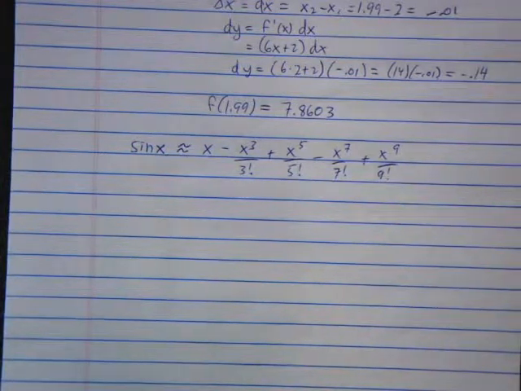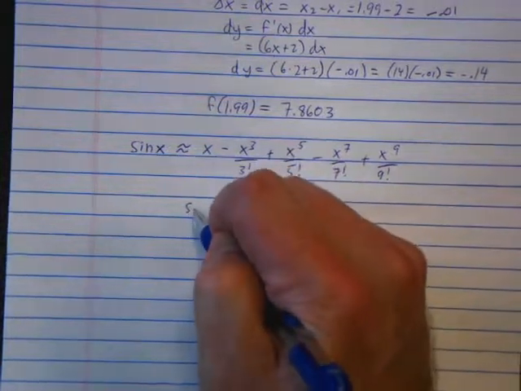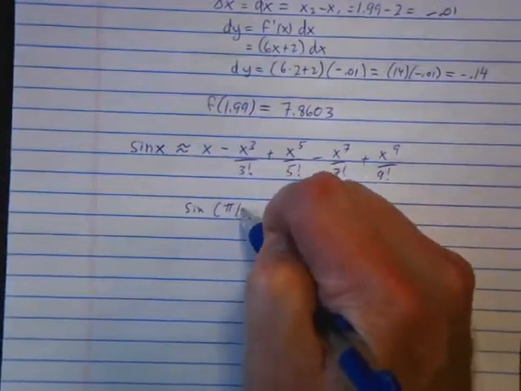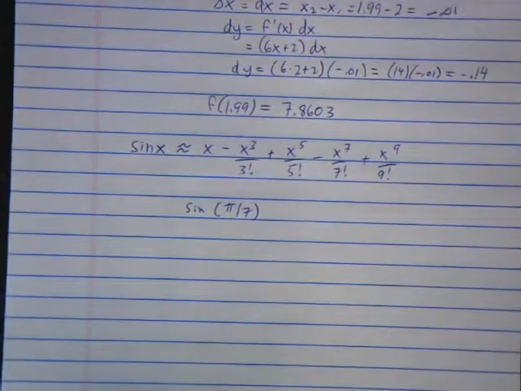Well, who cares? What's that all about? When you pick up your calculator and type in sine of pi over 7, how did your calculator get that answer? Does it have a big table of trig values stored in it somewhere? No, it doesn't.